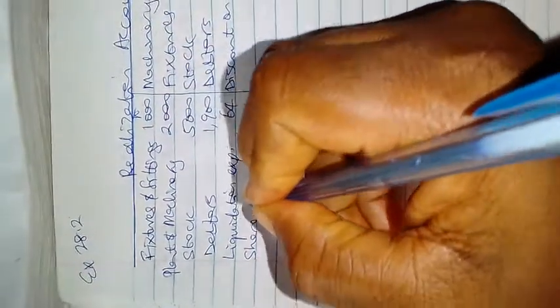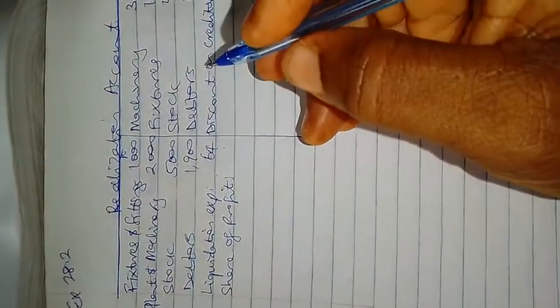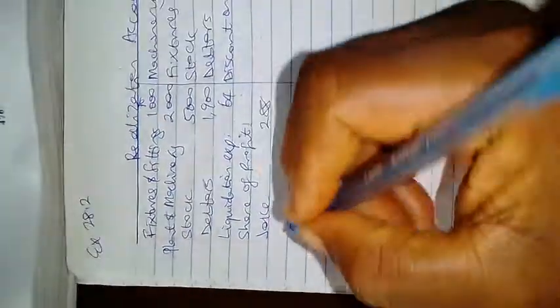Now the share of profits. From the question, we are told that Johan and Joke are equal partners in the retail business. That means their profits are shared equally. Now, 576 naira divided by 2 gives us 288 naira. Joke, 288 naira.